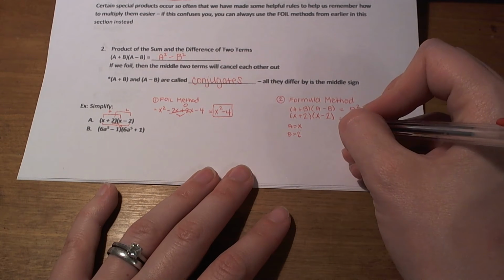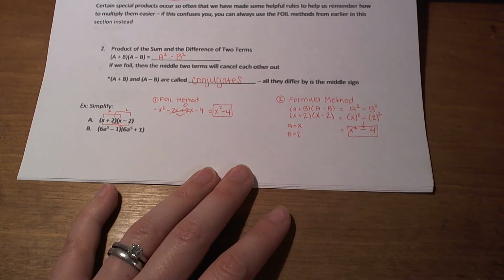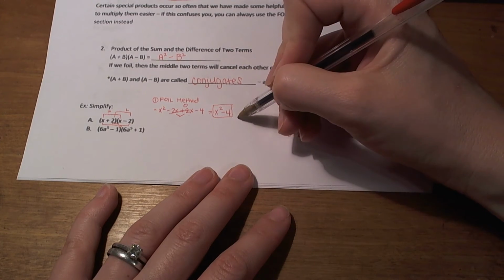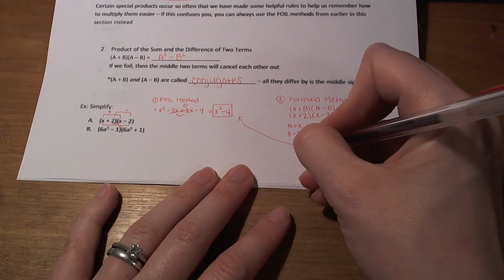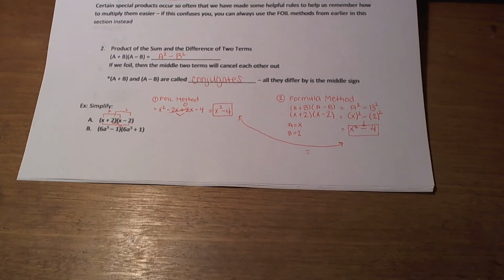And so I get x squared minus 4 for our answer. And notice that is exactly the same as what we got through the FOIL method. So it doesn't matter which method you use, you just have to use the method that you pick correctly. Show all of your work, and box your answer.